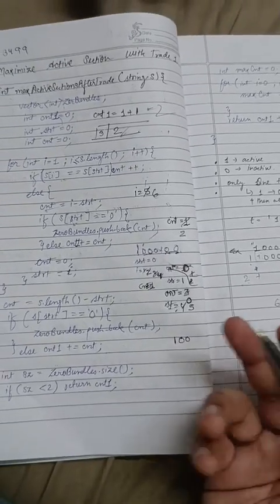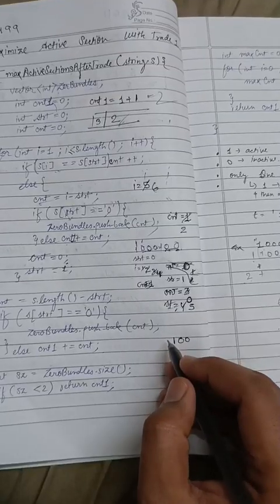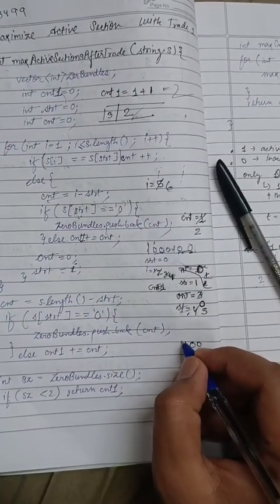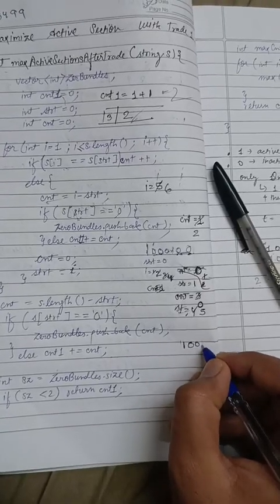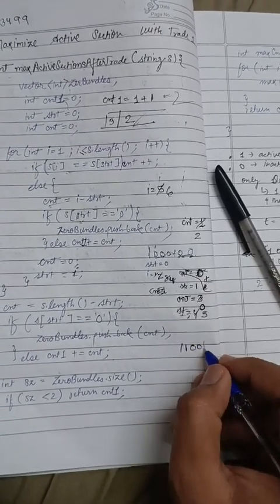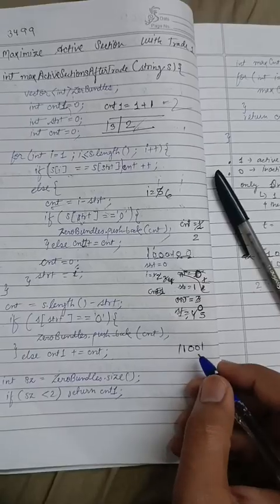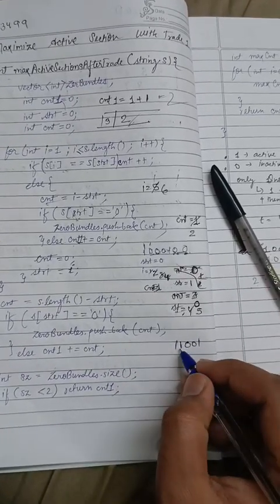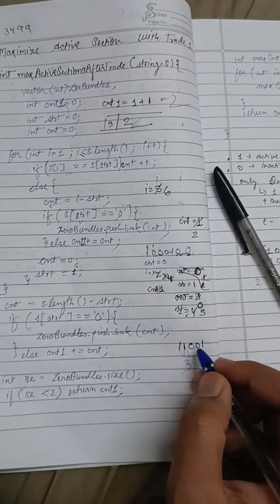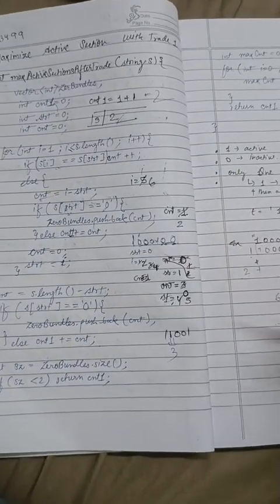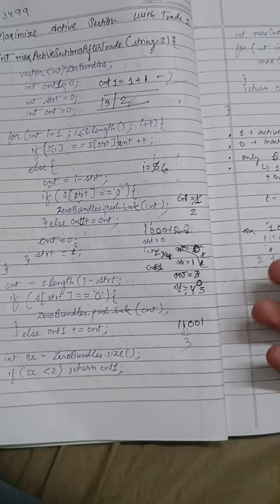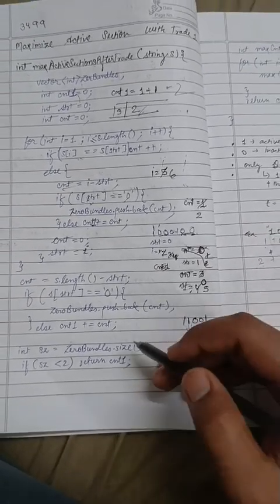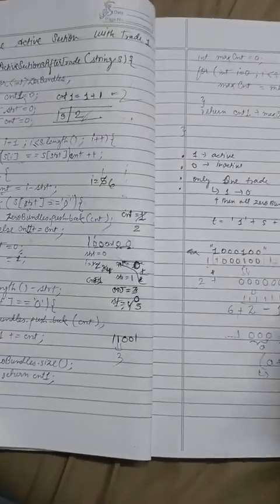Can you see any 1 which is surrounded on both sides by 0? No. So you will return 3, because there is no 1 to convert to 0 that would ultimately convert back to 1. So simply return the count of 1.